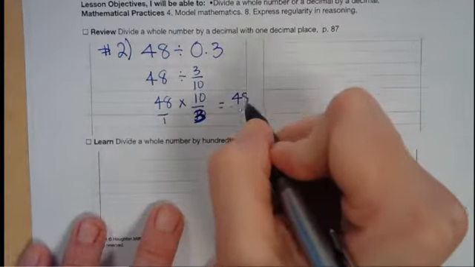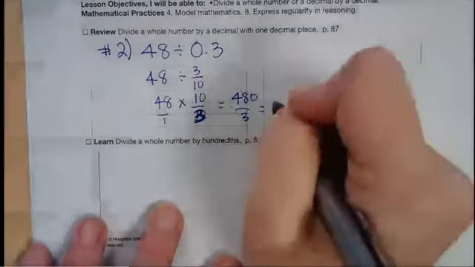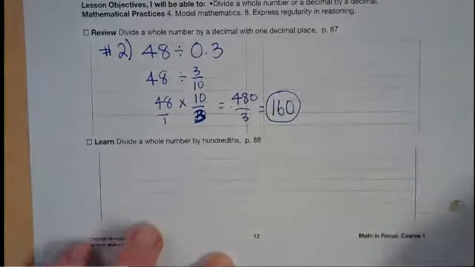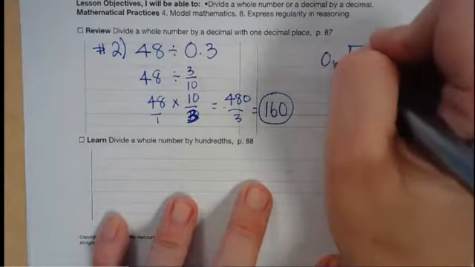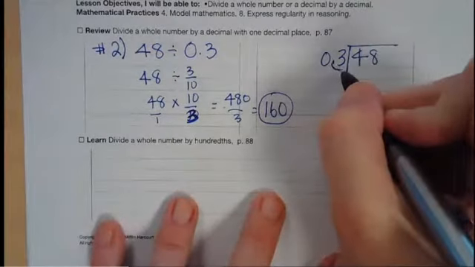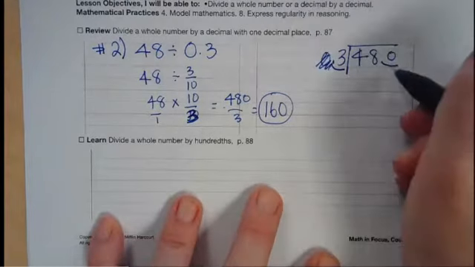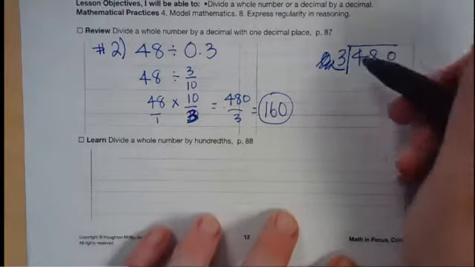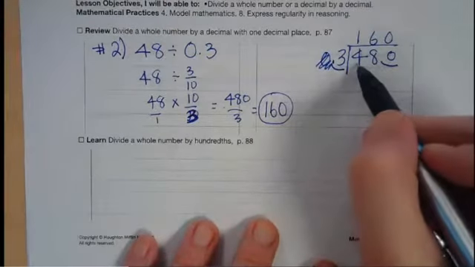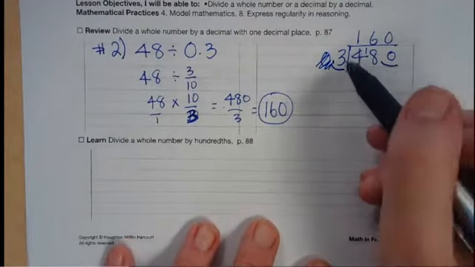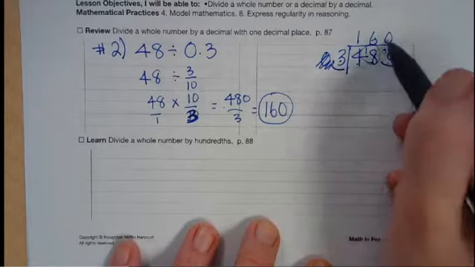So you'd have 480 divided by 3, which is 160. Or we've practiced also that you can divide it with long division like this. I just need to multiply both numbers by 10. So it would really be 480 divided by 3, which is the same problem as 48 divided by 3/10. And you'd end up with 160 because 3 goes into 4 one time with 1 remaining. And 3 goes into 18 6 times with none remaining. And 3 goes into 0 times.